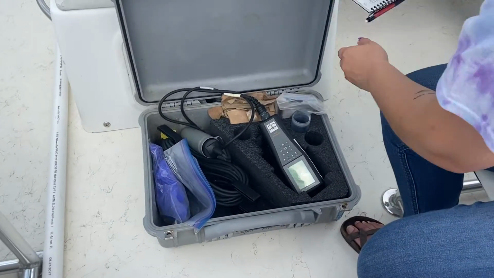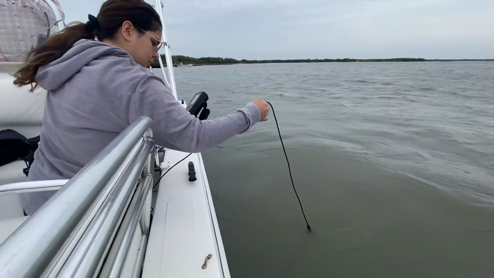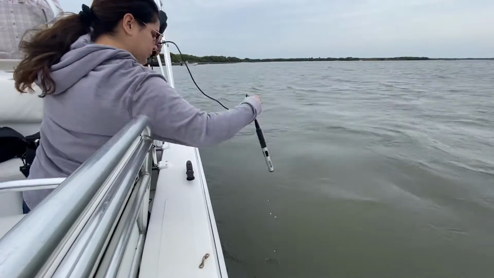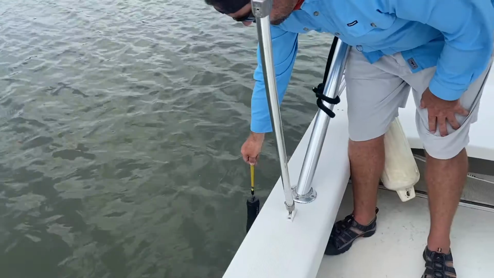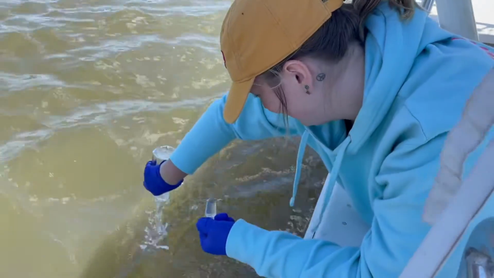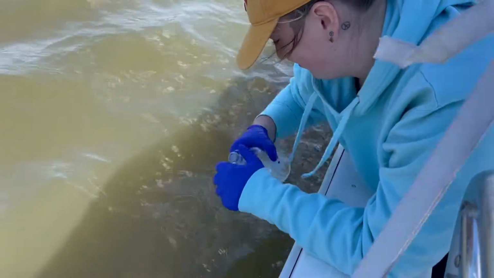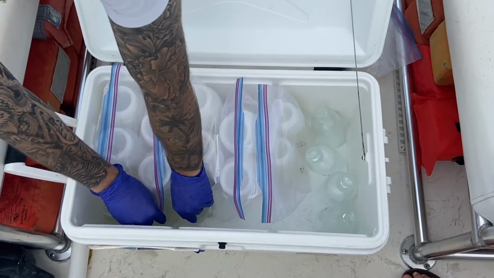At each site, we used a YSI multimeter and DO probe to measure salinity, pH, dissolved oxygen, and water temperature. We used the depth finder to record the depth at each site. At sites 1 and 5, we collected 4 water samples to be used to measure BOD and stored all the water samples in the dirt cooler.